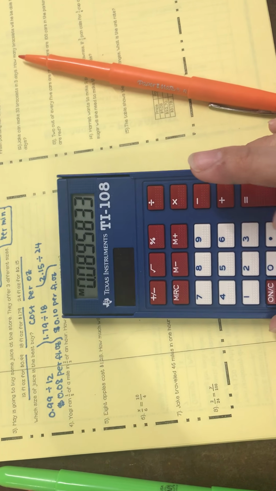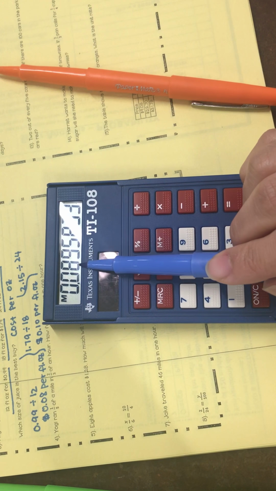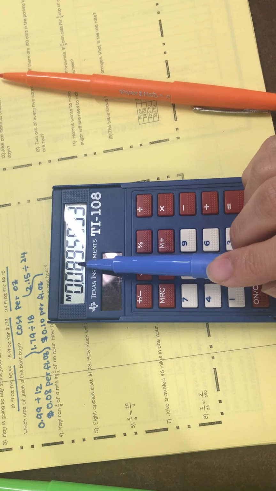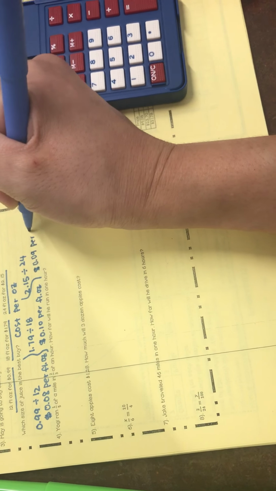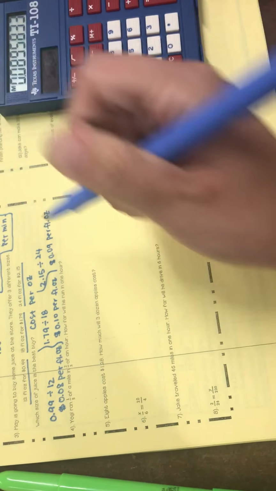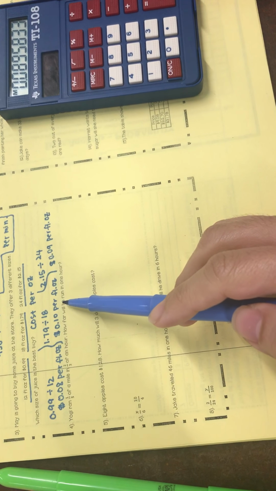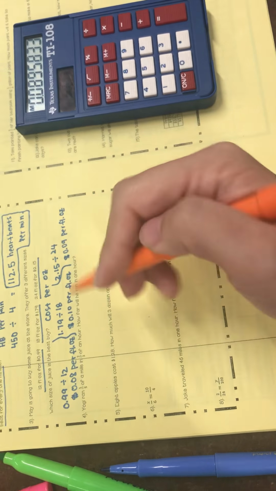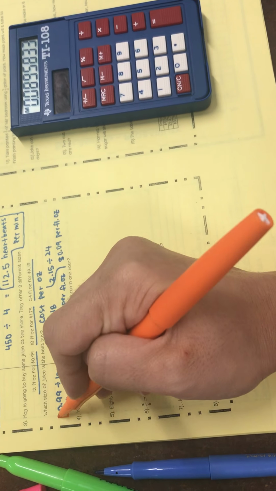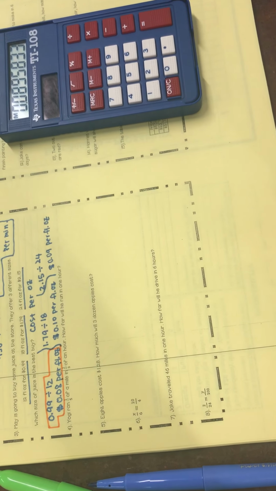So you get, looking at the thousands, you need to round it up one more. So this is going to be 9 cents per fluid ounce. Okay, so we have 8 cents per fluid ounce, 10 cents per fluid ounce, and 9 cents per fluid ounce. So the best buy would be the 12 fluid ounces for 99 cents.